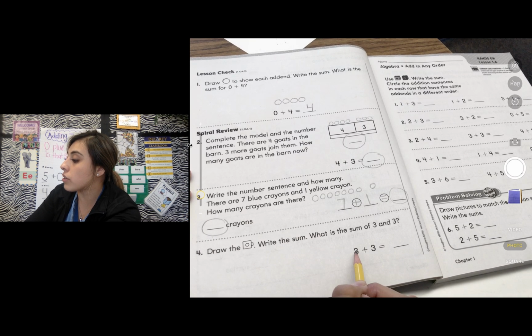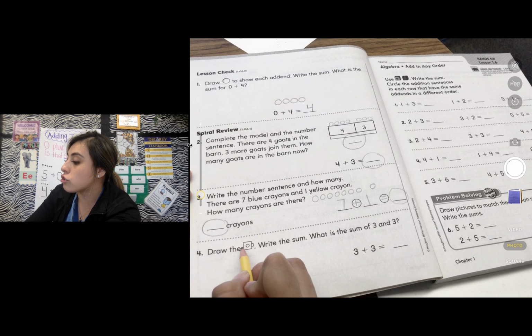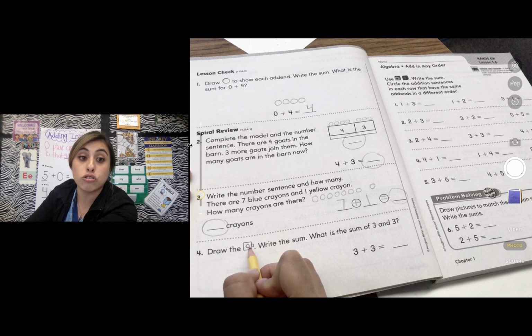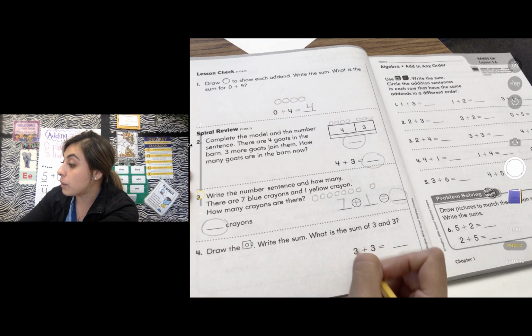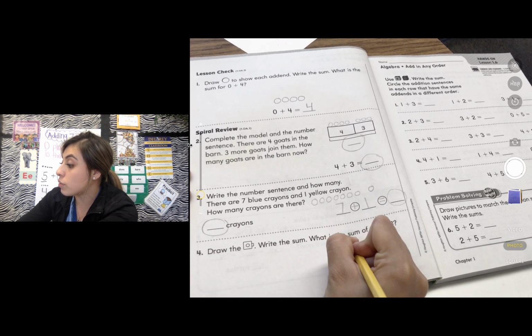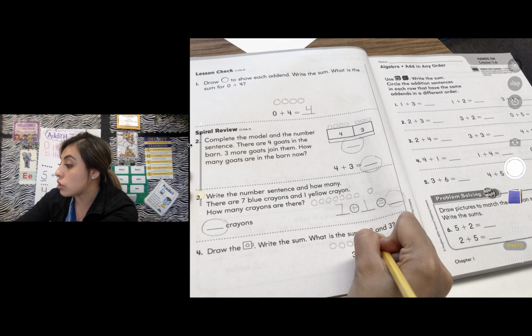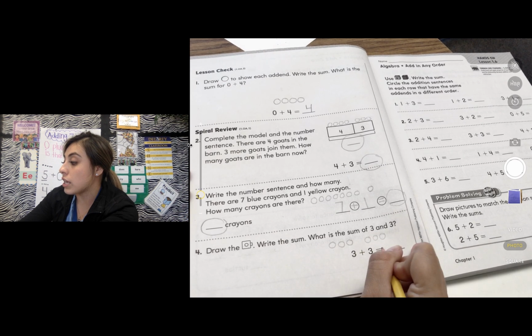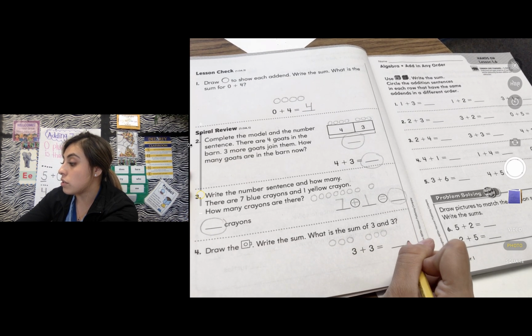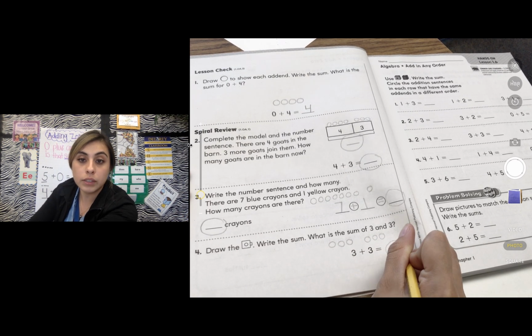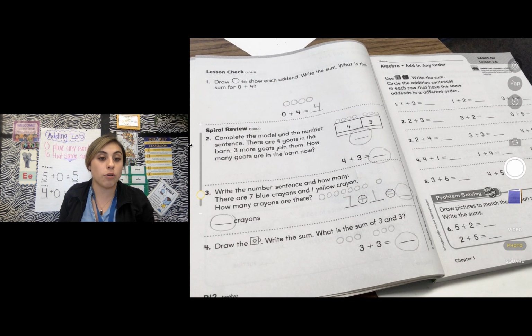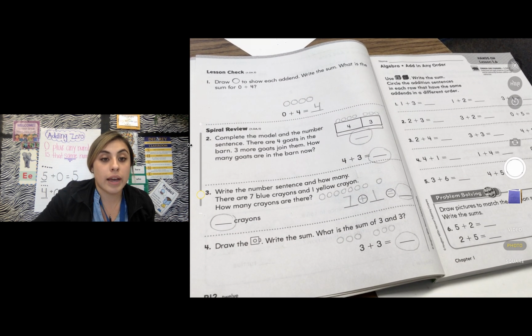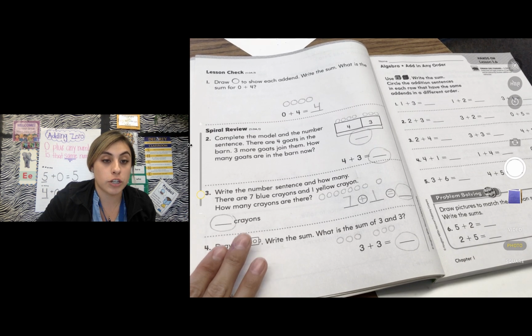And this one, boys and girls, I think you guys can do. It says draw squares. If you can't draw squares, draw circles of 3 plus 3. So 1, 2, 3 plus 1, 2, 3. All right, boys and girls, so 3 plus 3 equals blank. So you need to write your sum here. All right, boys and girls, I know that was kind of quick, but don't worry. You guys will have time. This is your time to finish this.